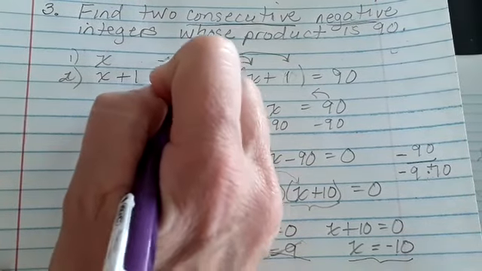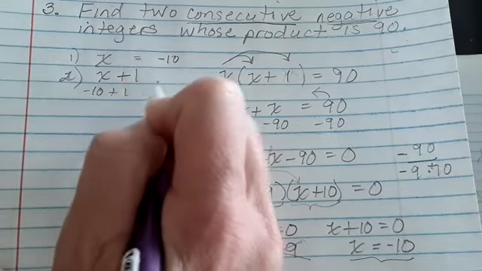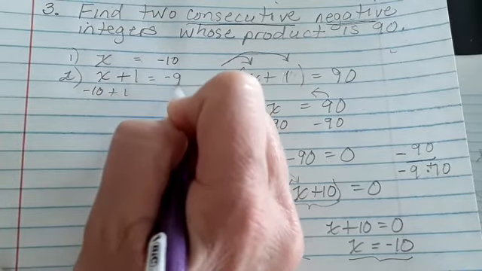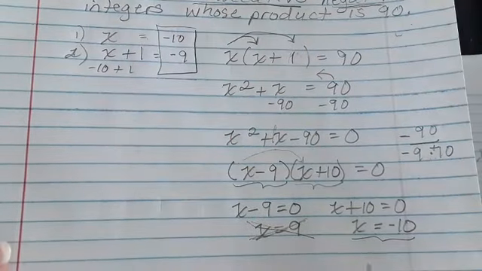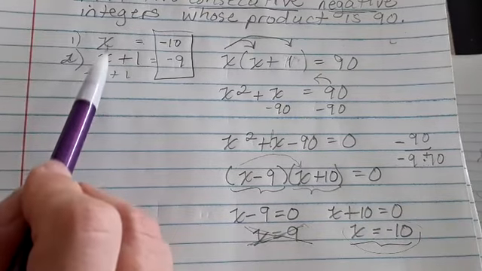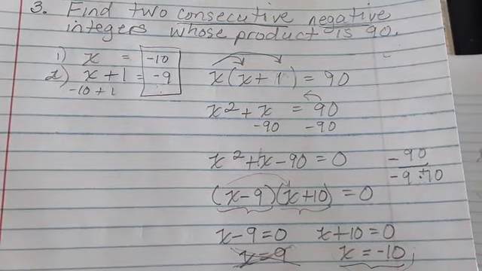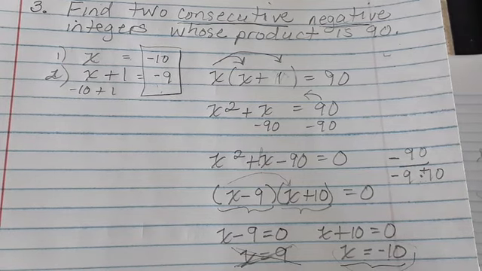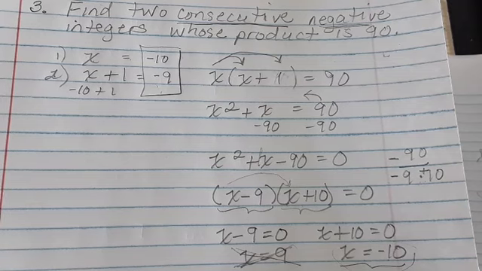So this value will be a negative 10, and if I take negative 10 plus 1, my next integer will be a negative 9. So I just took the one x value that worked, which is this one right here, and then plug that value into the setup to see what the two integers are. So here you'll be working with different kinds of word problems, and you know that you'll have to solve your quadratic equation using factoring.